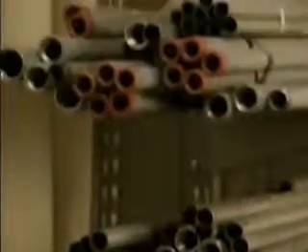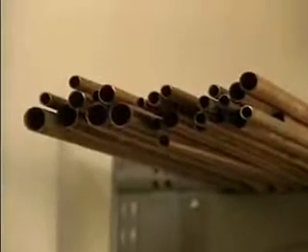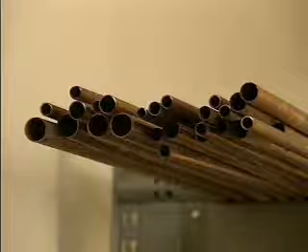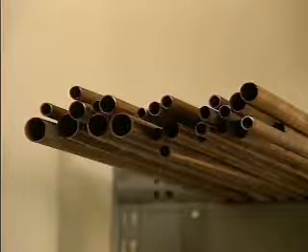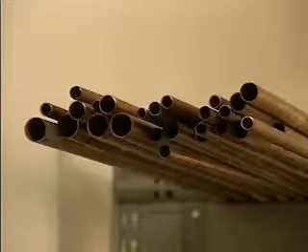Be sure that pipes made from different materials are stored separately. For example, a number of aluminum pipes can be stored together, but they should not be stored with pipes made of copper. This makes pipe selection easier for maintenance personnel.